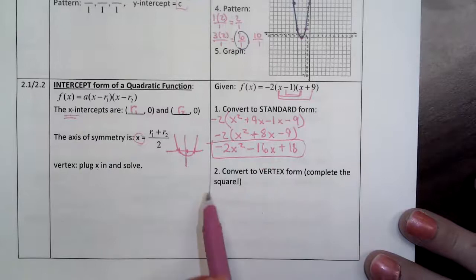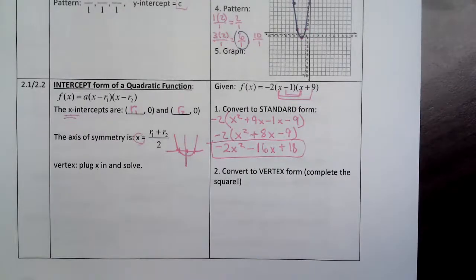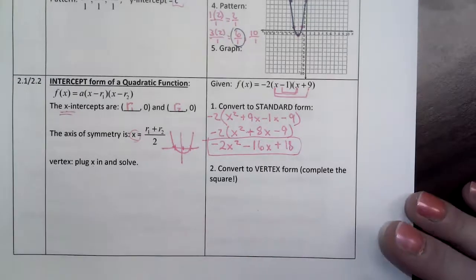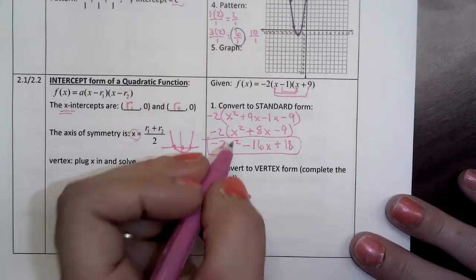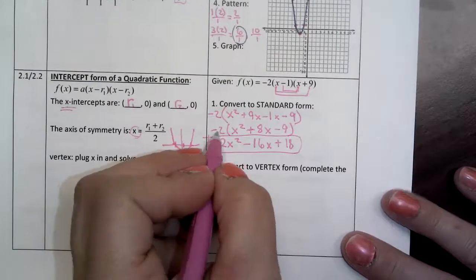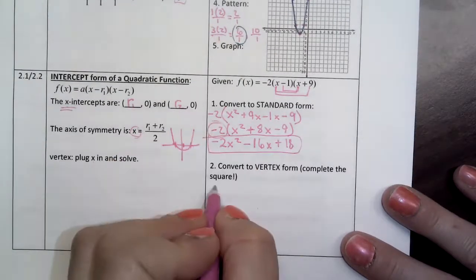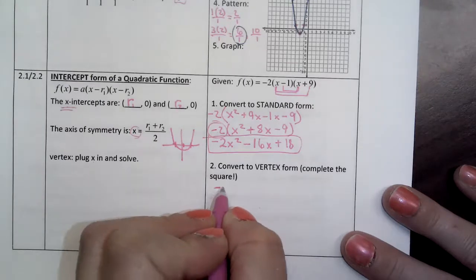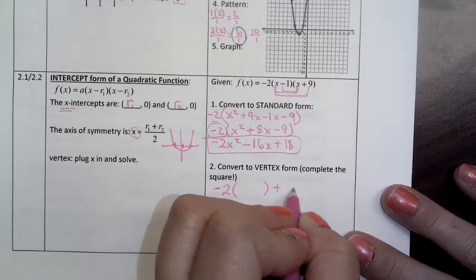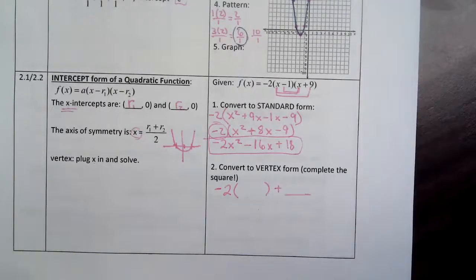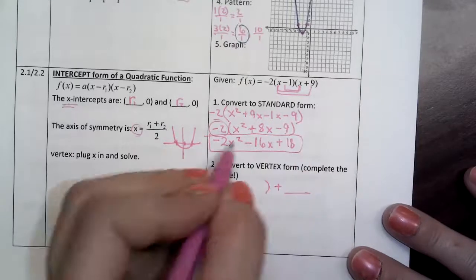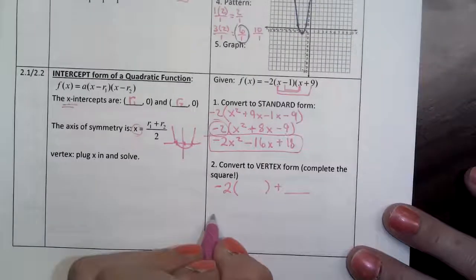Okay. So now we're going to complete the square to convert this to vertex form, or we can actually just find our x and our y value. The very first thing I'm going to do here is leave this -2 out here, and I'm going to find that x and that y value. So I'm going to go back to this equation right here, and I'm going to find my x.